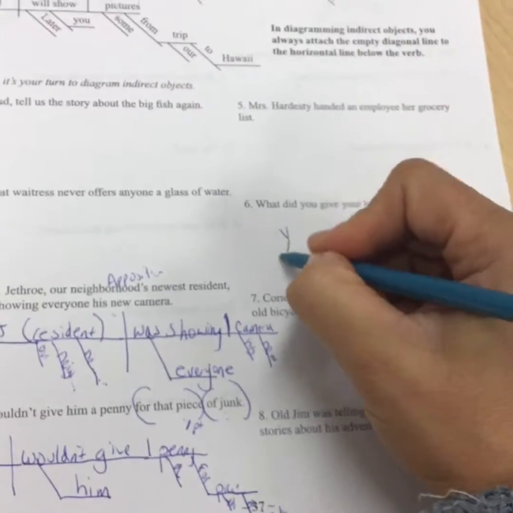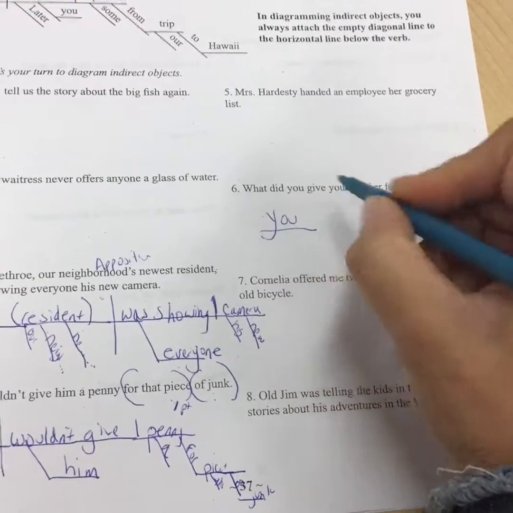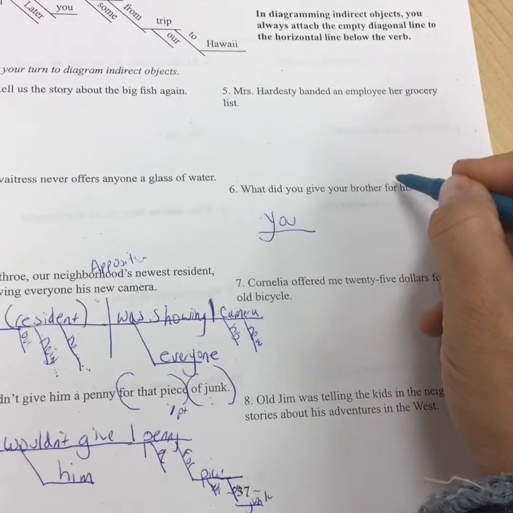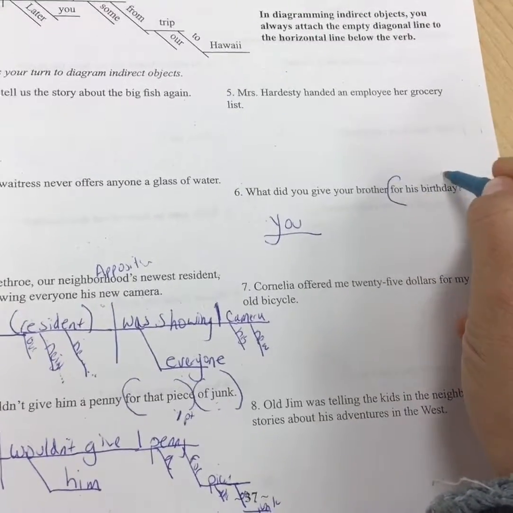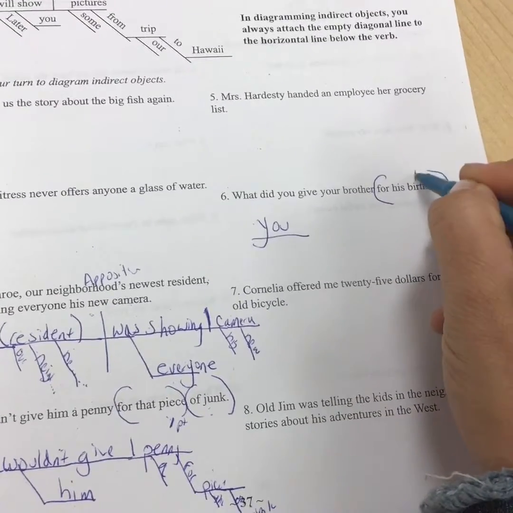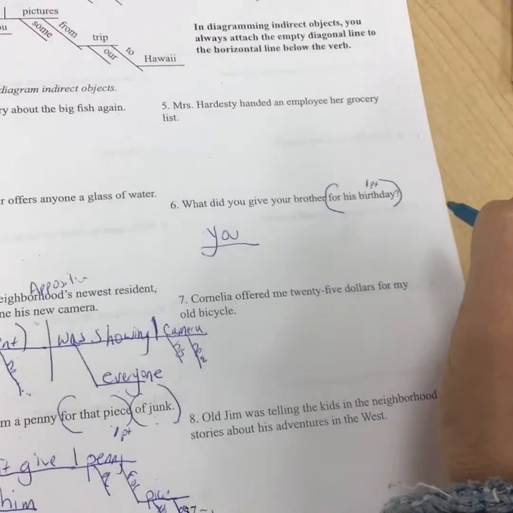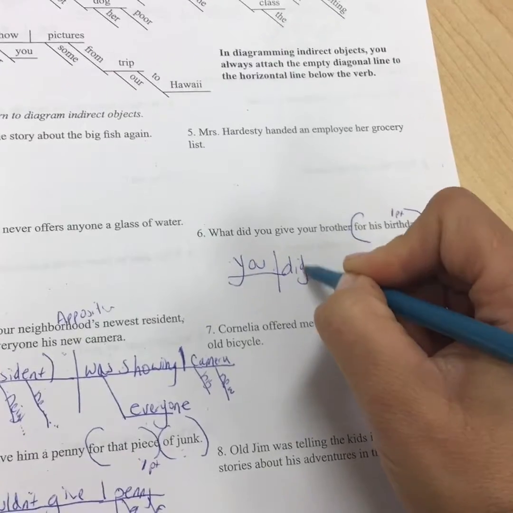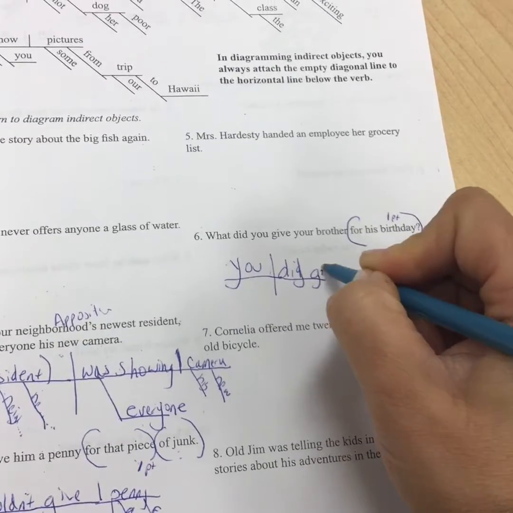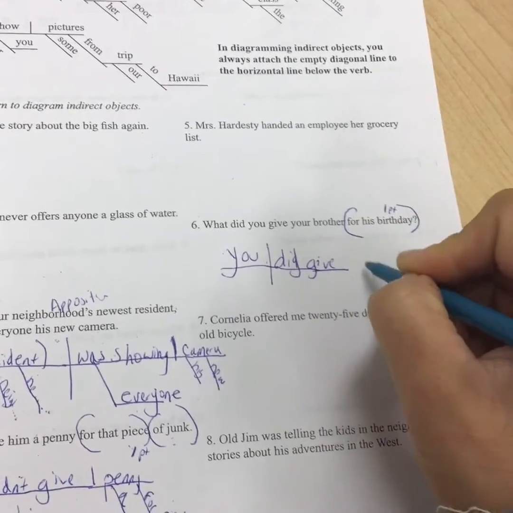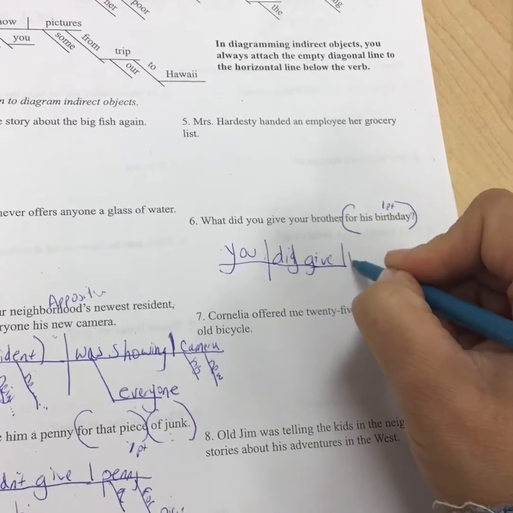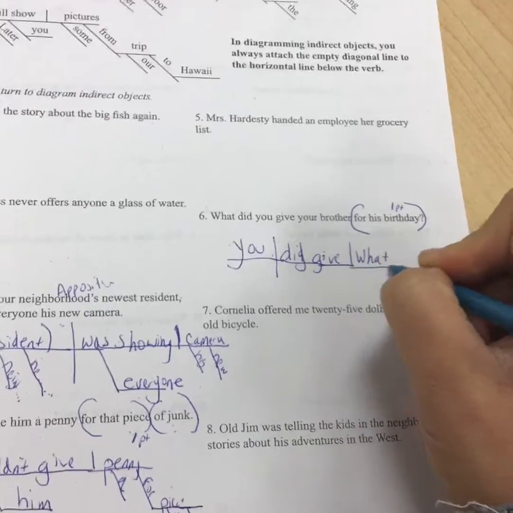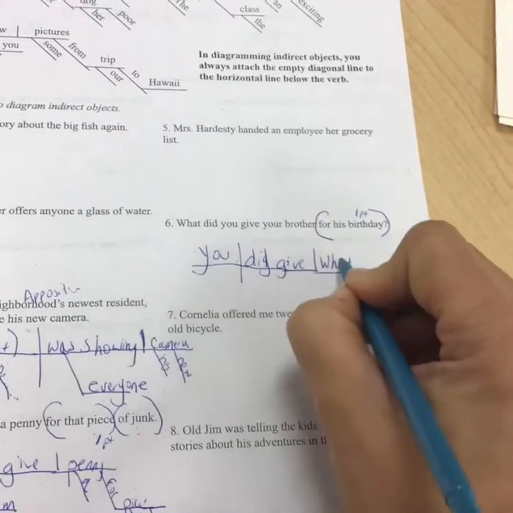Number 6, you is your subject. What did you give your brother for his birthday? For his birthday is your prep phrase. That's 1 point for identifying the prep phrase. Okay? You did give. Did give what? The word what is actually your direct object. And I hinted that to you yesterday, so we should have that correct.